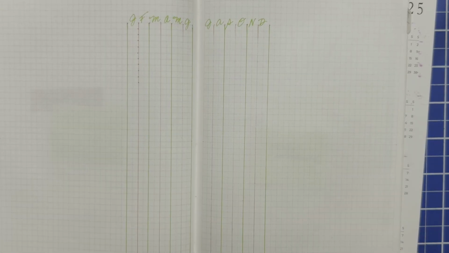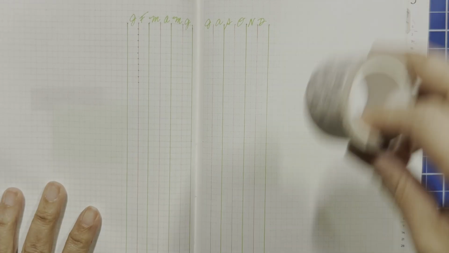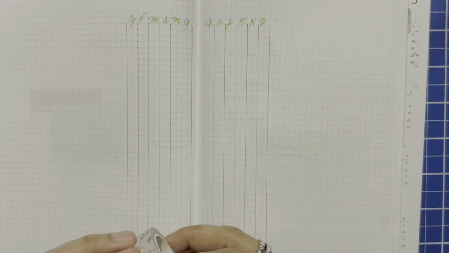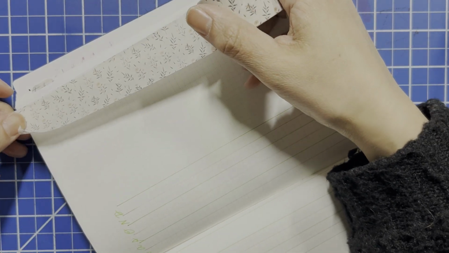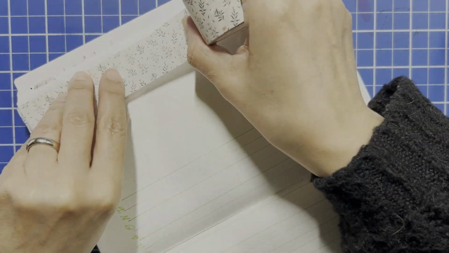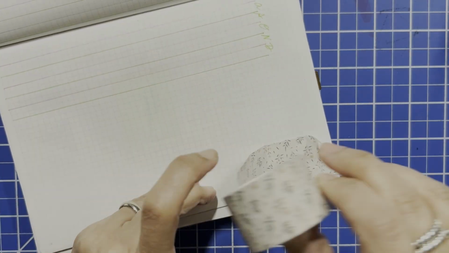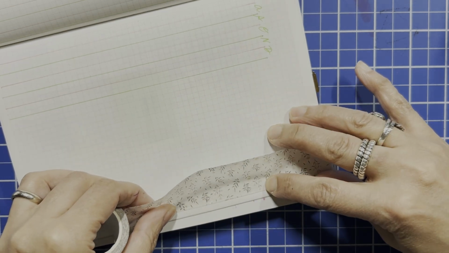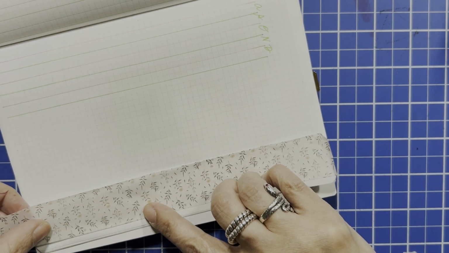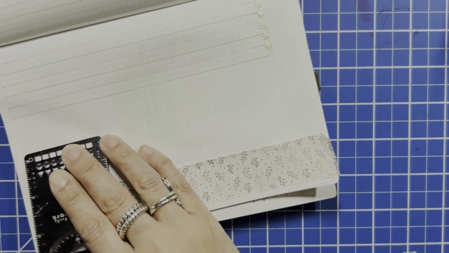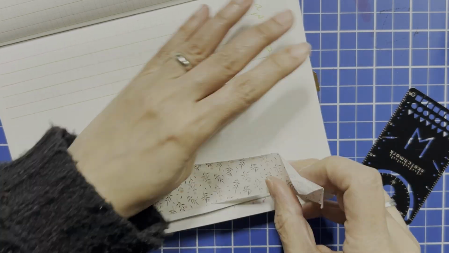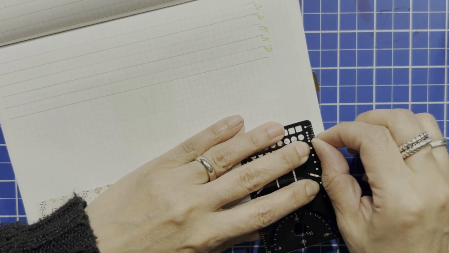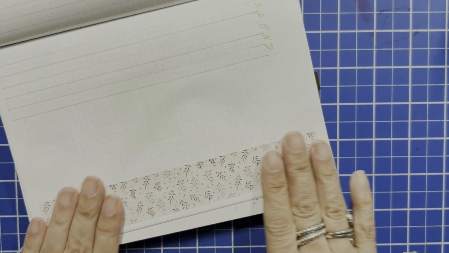And next, we're going to add our washi tape down the side. So that's one end.